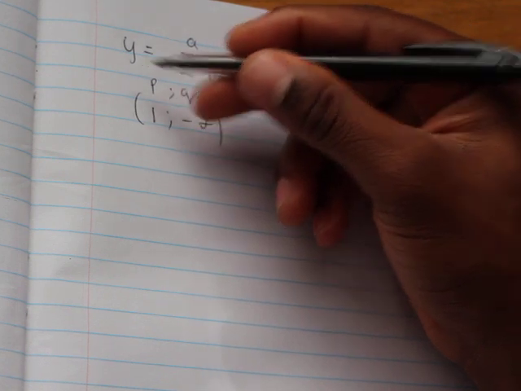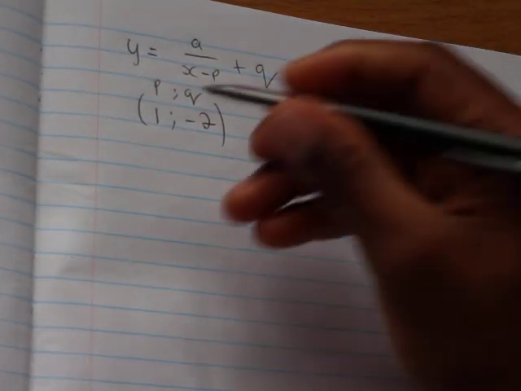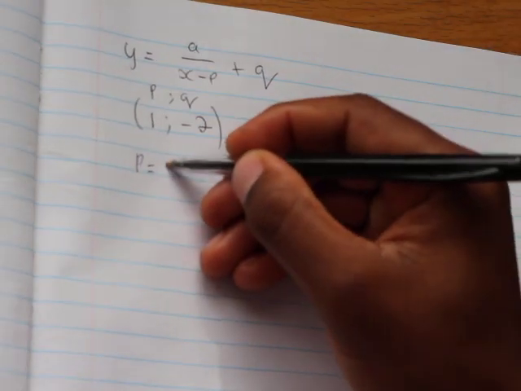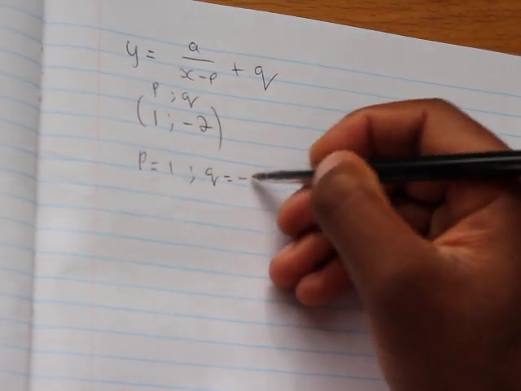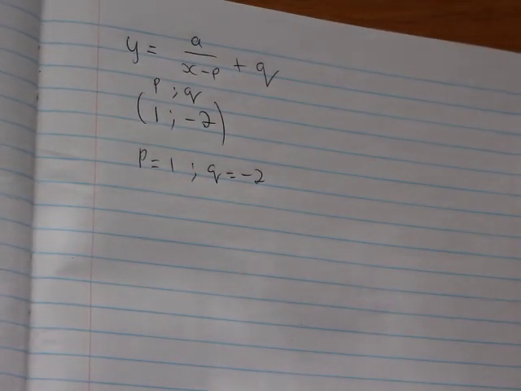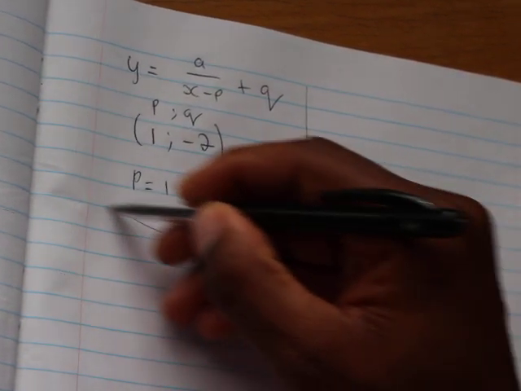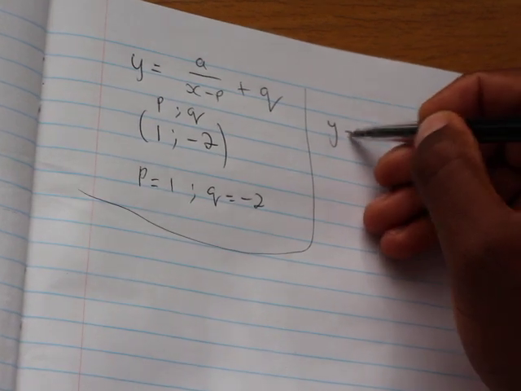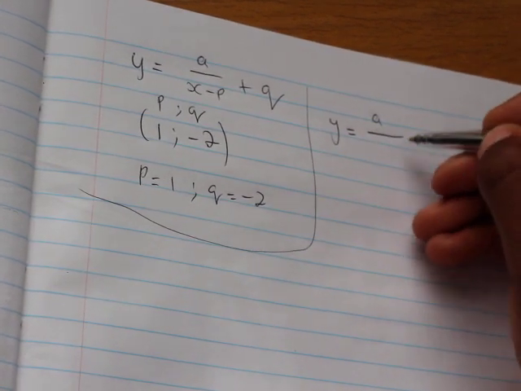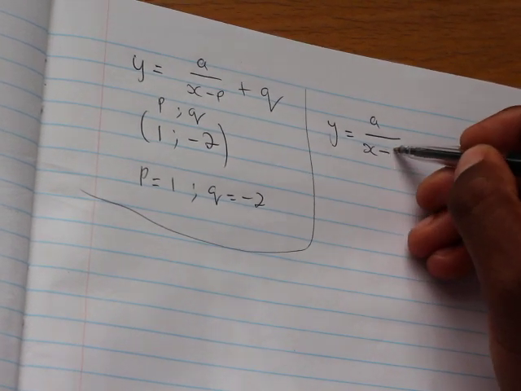Do you get what I'm saying? In other words, we can immediately identify our p. P is equal to 1 and q is equal to -2. Just like that, and you collect your marks. It's not that complicated, you guys. Now that we've got our p and q, it becomes much easier for us to find the a. But remember, when you substitute your p, it's going to be negative here, -1.